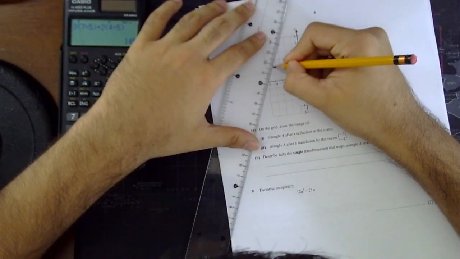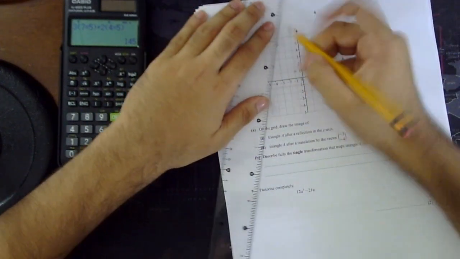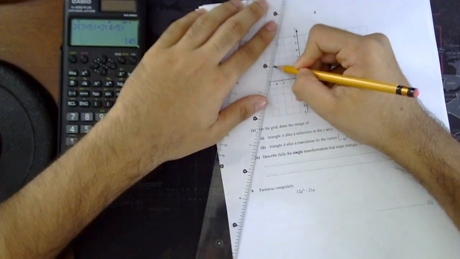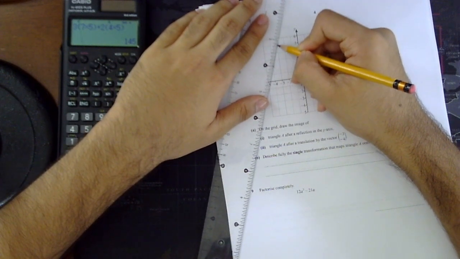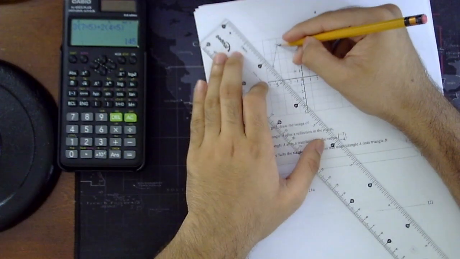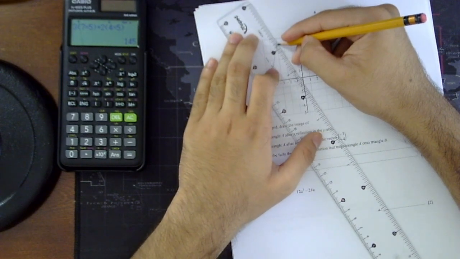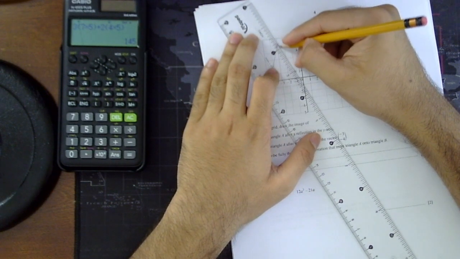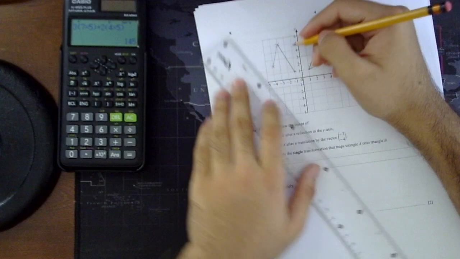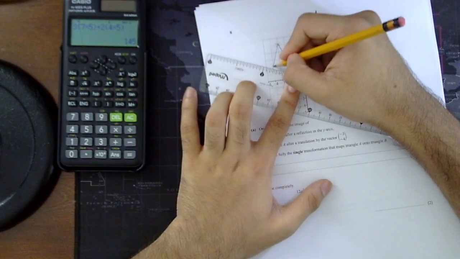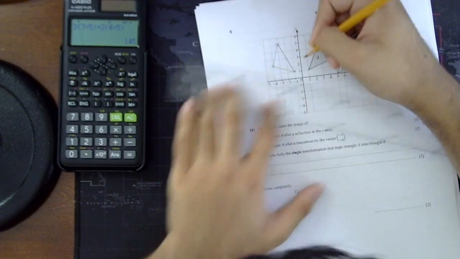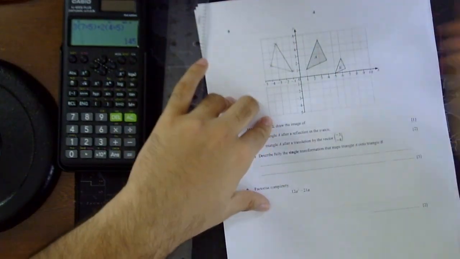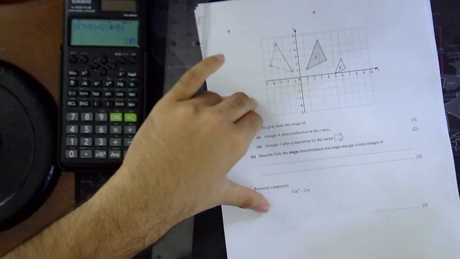And I can construct the triangle now. The last line. There. Alright, that is triangle I.